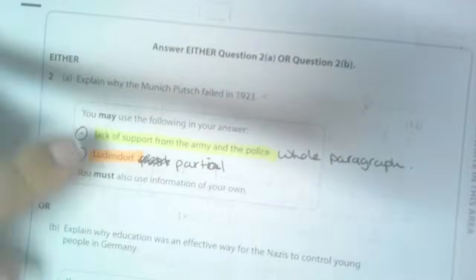So don't go into, like, Hitler going to jail or the reorganisation of the party or any of that, because that's not what it's asking you. This question is quite simply asking you, why did it fail? Okay? So that is what you are going to answer. It failed because. You are not going to go into the why it happened, and you're not going to go into what happened as a result of that.